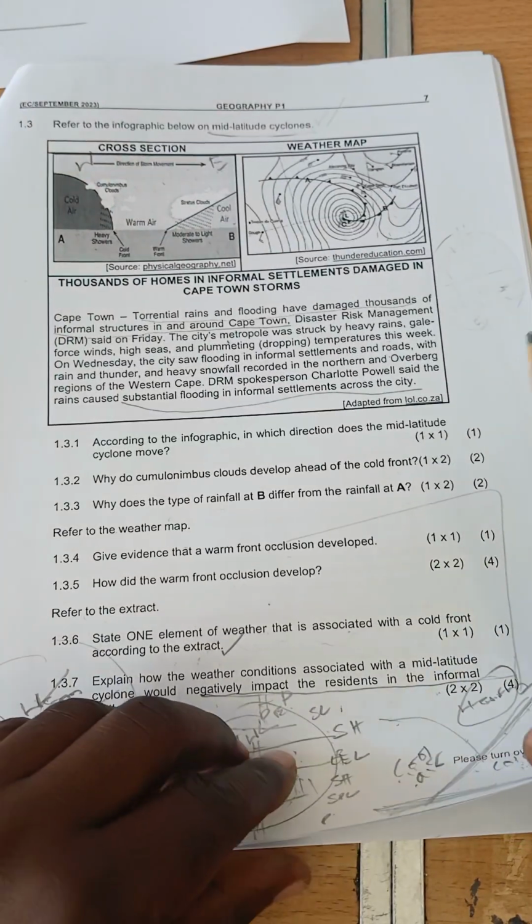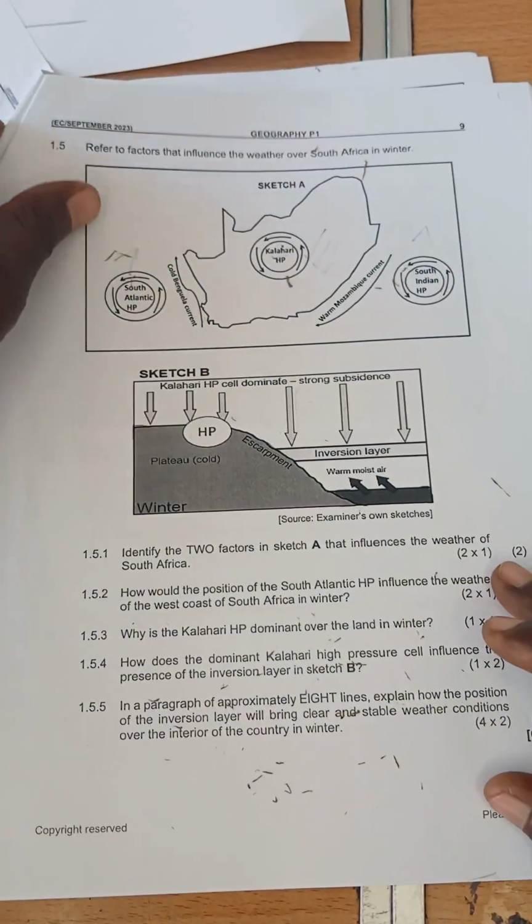So these are some of the things that you can actually include. Let's move on to the next one. 1.4. Refer to the sketch below showing the path of the tropical cyclone Freddy.